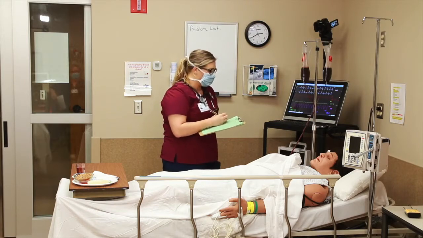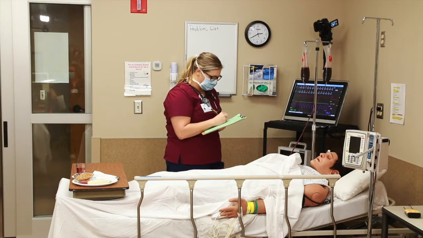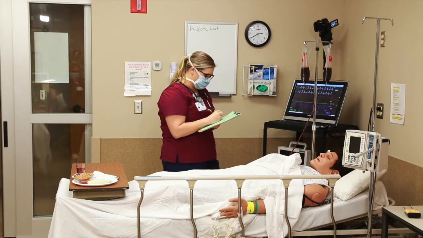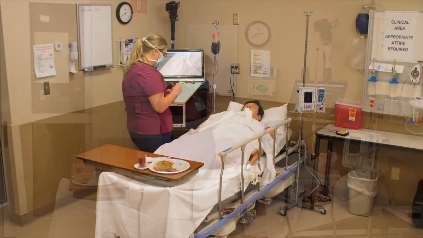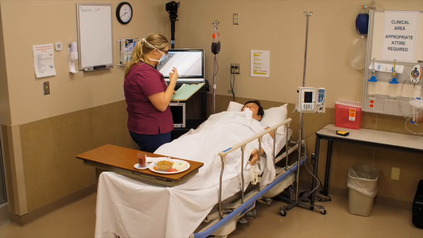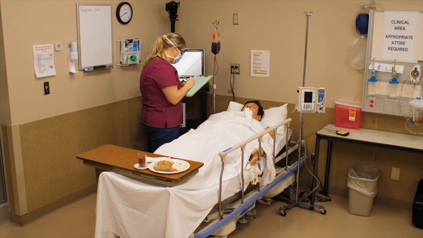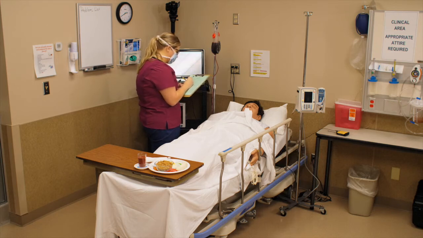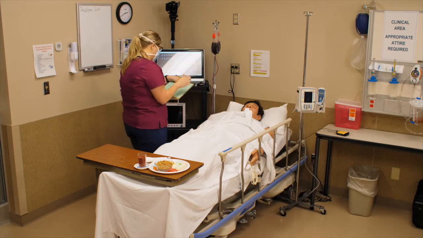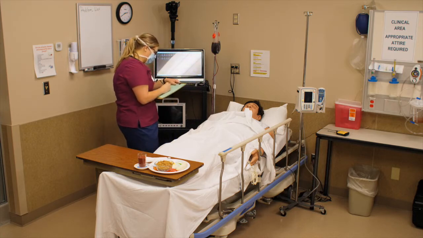Does anything make it worse? I know you said coughing makes it worse. My cough is so bubbly. Okay, it feels bubbly. Do you have a lot of secretions? Oh yeah, lots of green stuff. How long have you had those green secretions? Oh gosh, I feel like I've had a cough for at least a good 7-10 days.